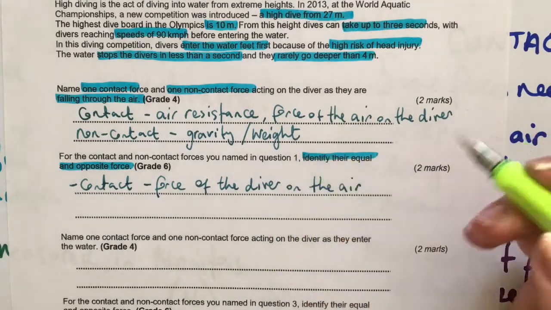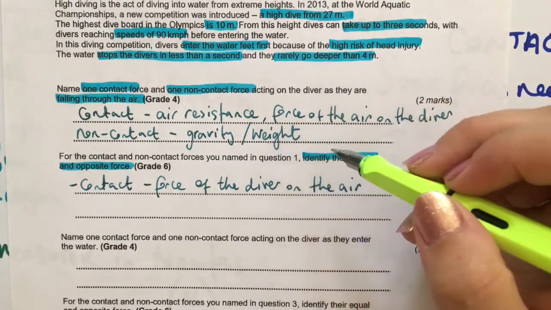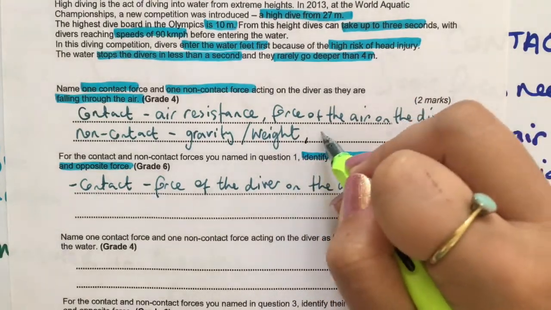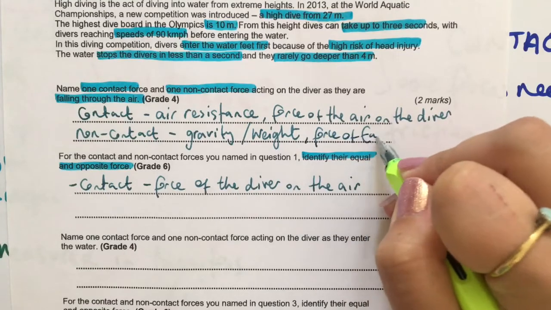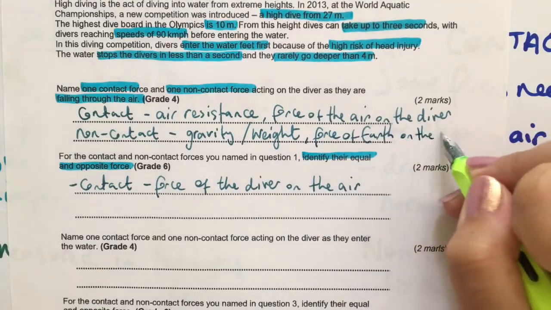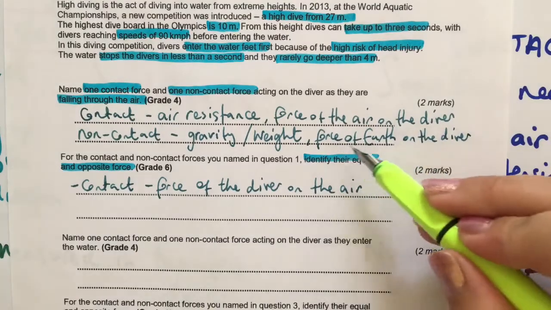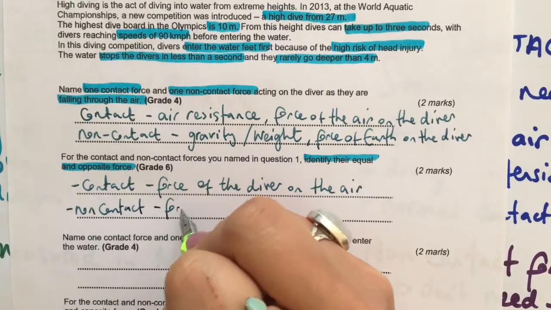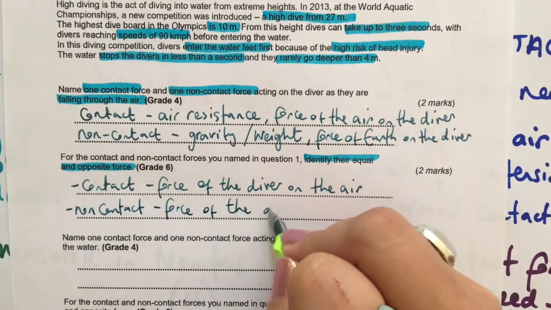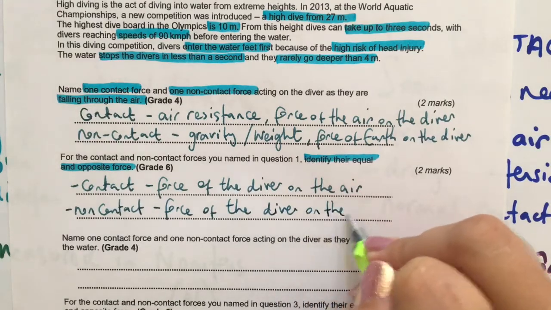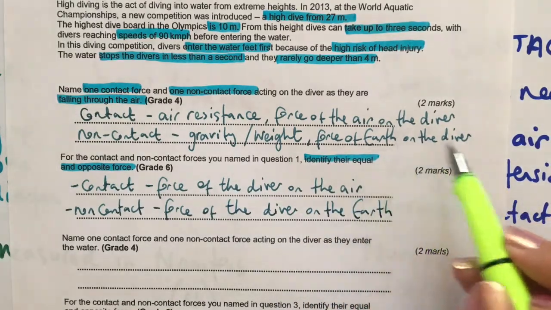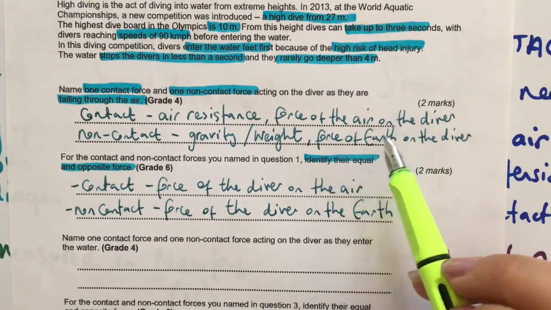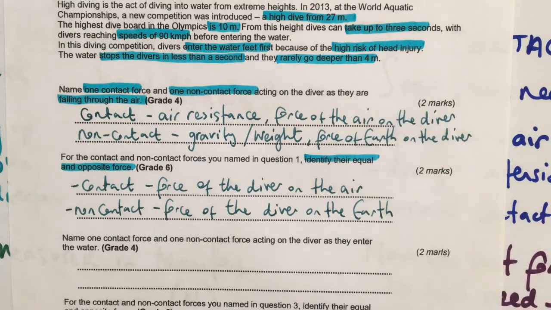So let's go back to this one for the non-contact. At the beginning of the lesson, when I went through the bit on the A3 paper, I said that weight was the force of the earth on the person, so on the diver. So if we want the opposite of that, then we want the force of the diver on the earth. So all you're doing is swapping over those two words, because you're swapping over the direction.